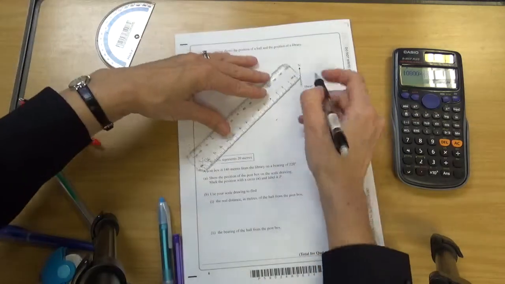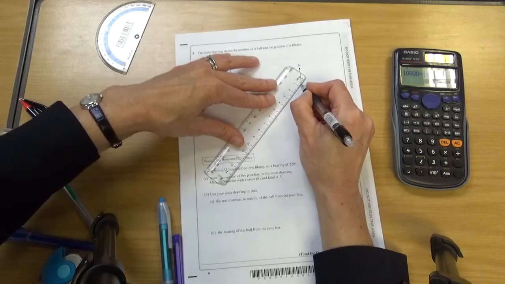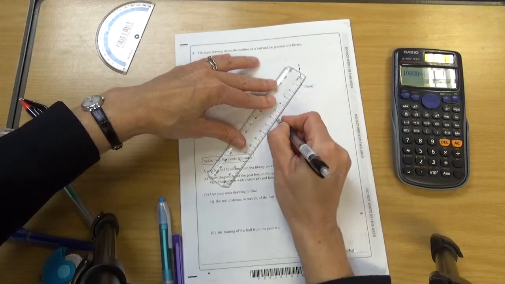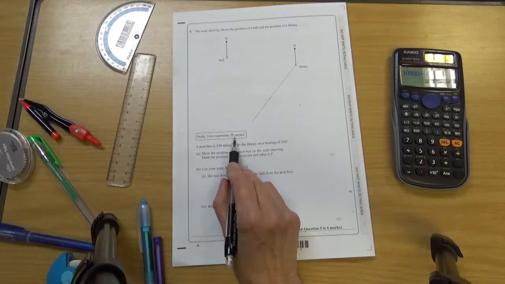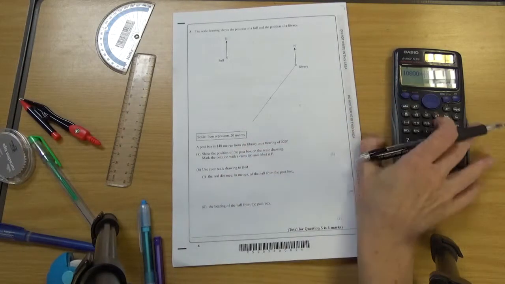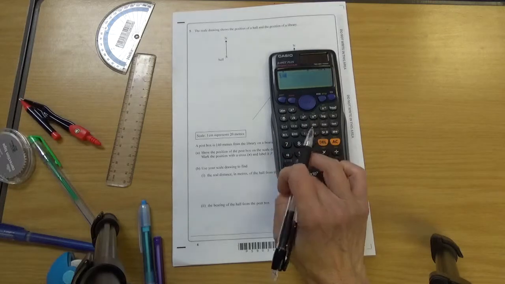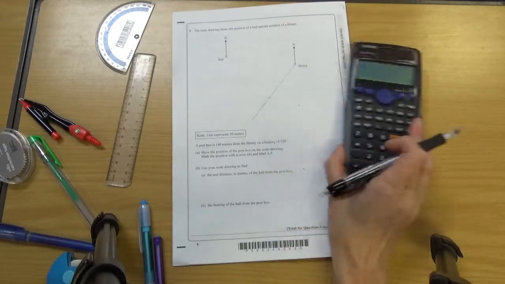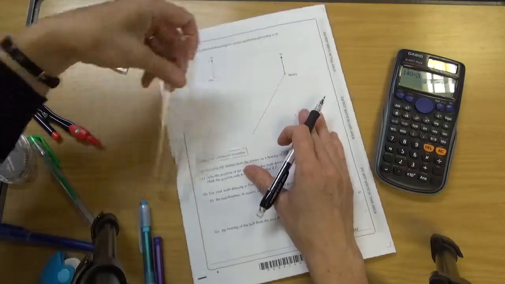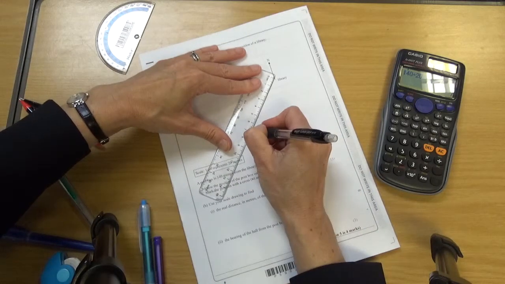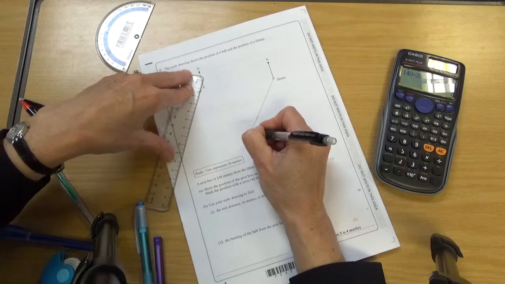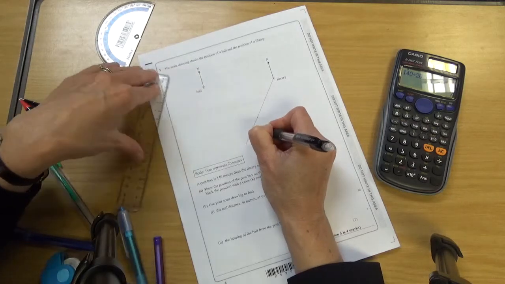So somewhere on that line. 140 metres, 1 centimetre is 20 metres, so 140 divided by 20 is 7, so I need 7 centimetres. There's 7 centimetres, so that's the post box.